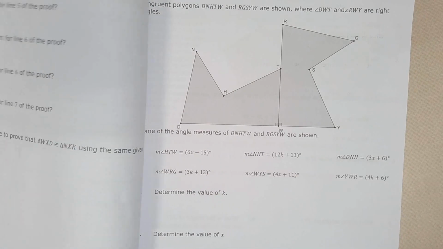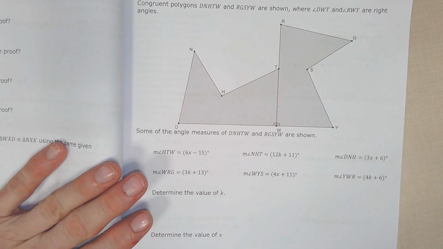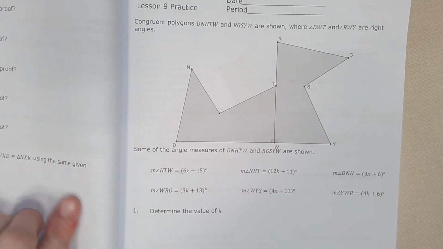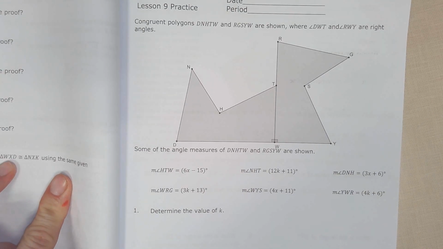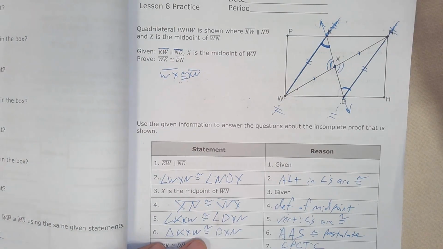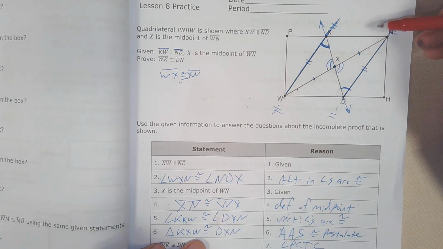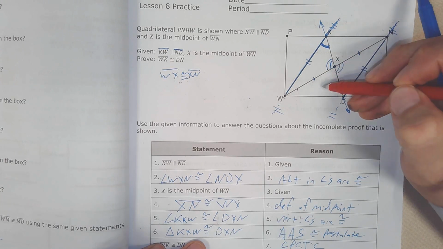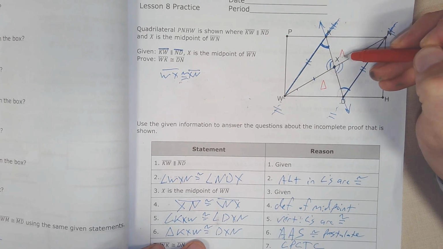Okay, let's see if there's anything else I needed to answer. So the next thing is explain if it's possible to prove triangle XWD, this triangle is congruent to this triangle because of that.